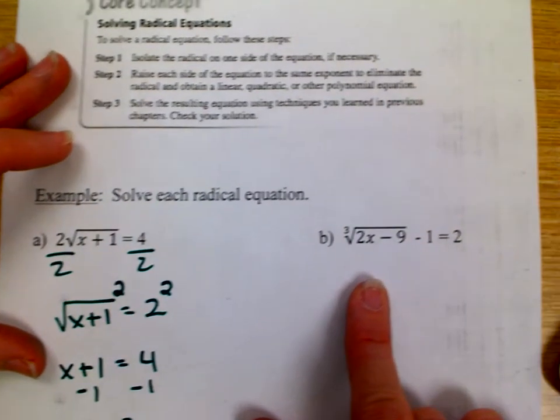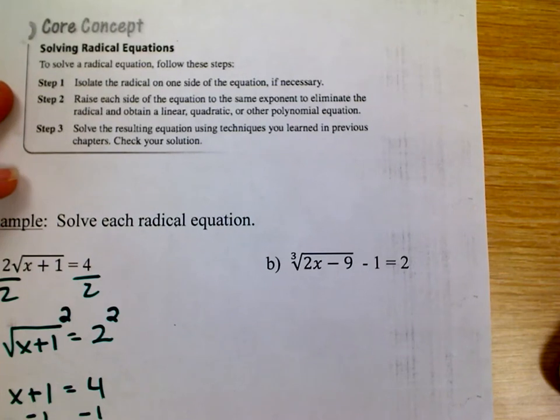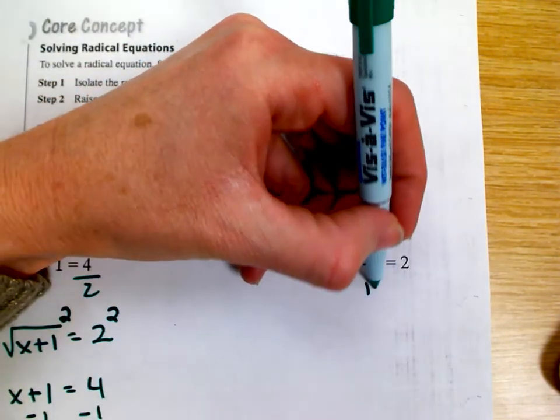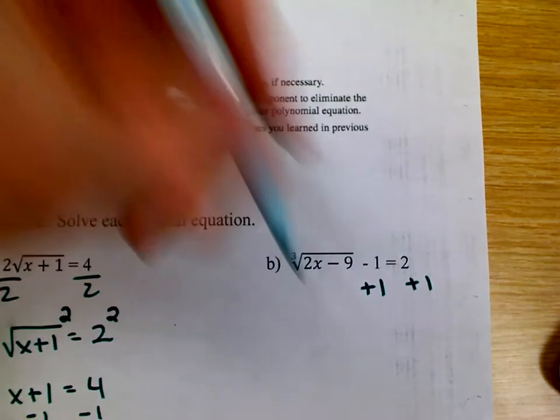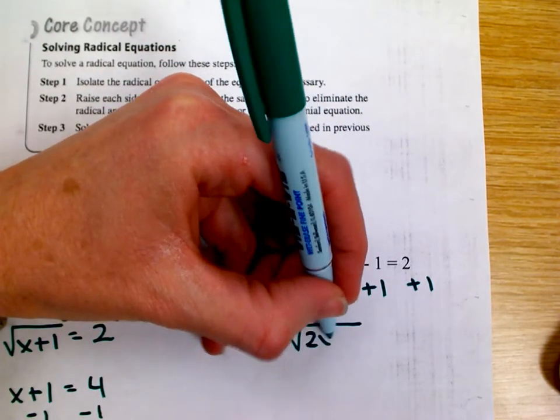Looking at another example with a different radical. This one is the cube root of 2x minus 9, minus 1 equals 2. Again, you want to isolate the radical, so I'm going to first add 1 to both sides, and now I have the radical term by itself on one side.